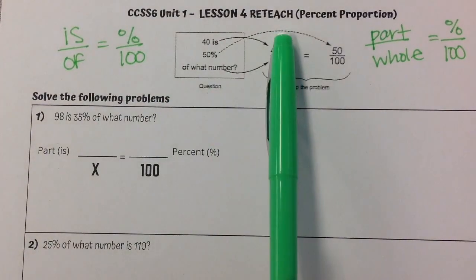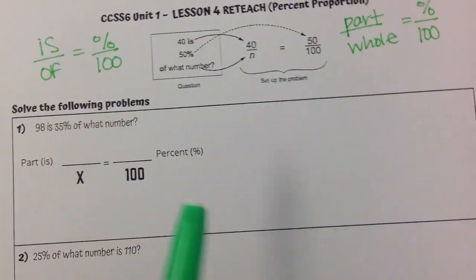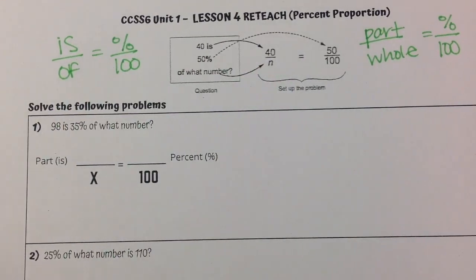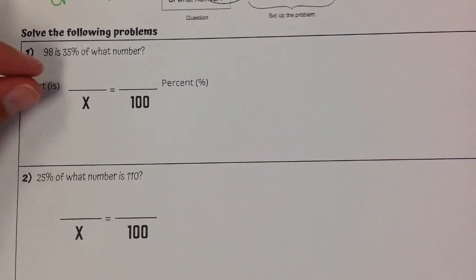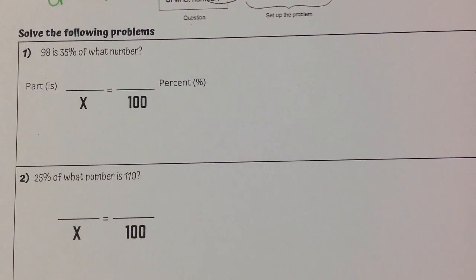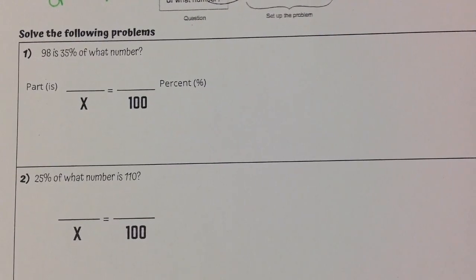So 40 is, that's the part, of what number? We don't know the number, so that's our variable. 50% is the percent, and 100 is always 100. So we've scaffolded a little bit for these problems. We've given you a lot, and then we're going to slowly take it away. So number one, 98 is 35% of what number?